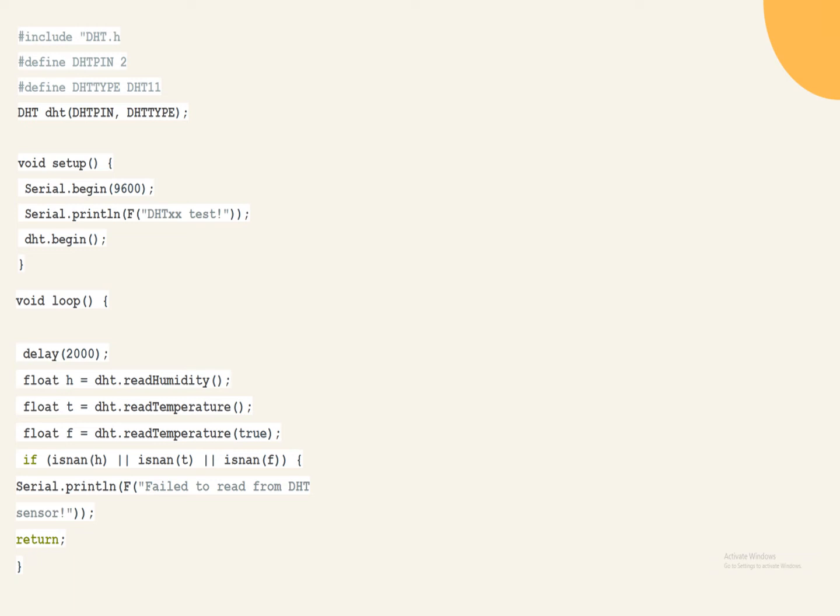Inside the void setup function, initialize the serial communication and the DHT sensor. Basically, we are letting the computer know that we want messages printed on the screen as well. Now, we get started with the void setup. We open the void setup brackets with curly braces, and in the first line, we write Serial.begin(9600). This initializes the communication with the serial monitor of the computer.